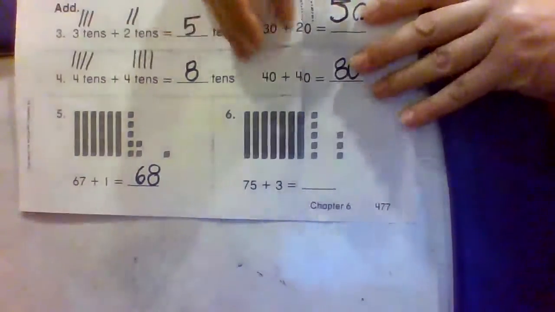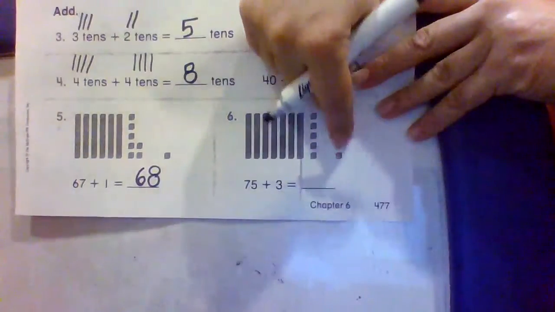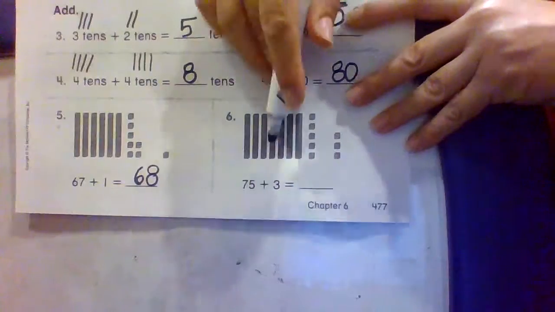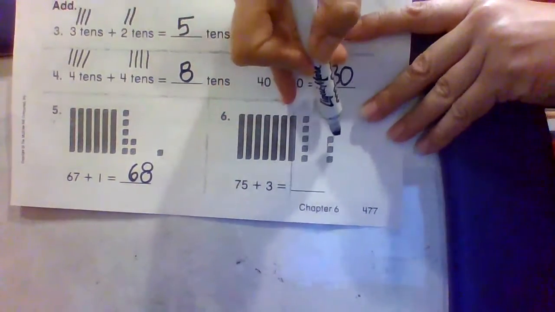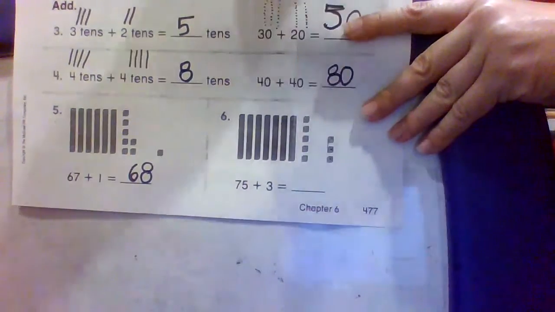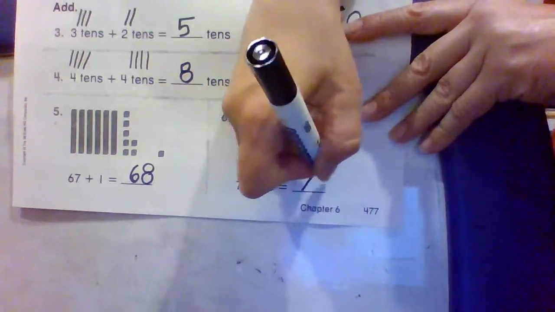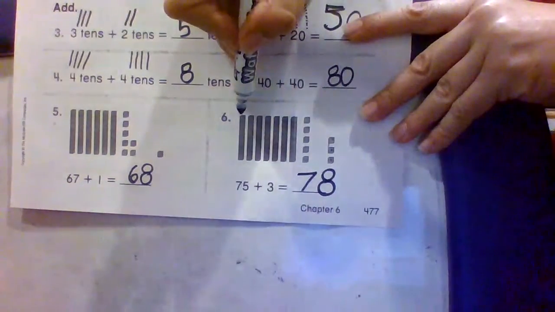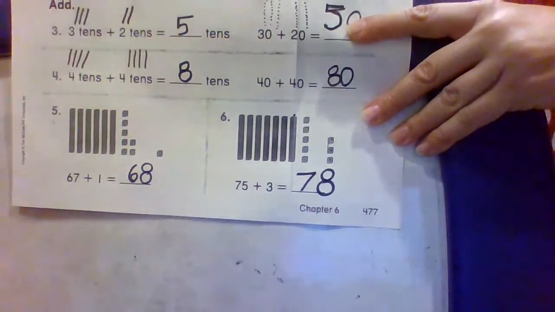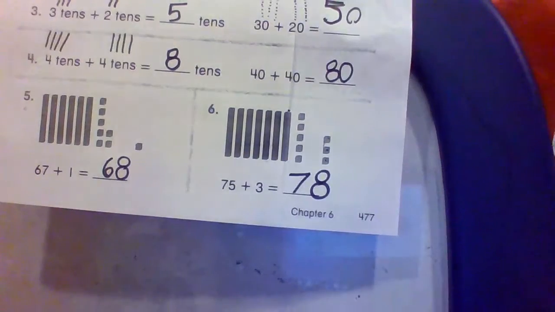Number 6. You have 75 plus 3 more. Now I could just trust them and say, okay, that's 75, and just keep counting. So there's 75 plus 1 more is 76, 77, 78. Because I have 7 10s and 8 ones. No regrouping was asked of you there. Okay? So now I'm going to go ahead and flip it to the back side. That's page 478. It looks like this.